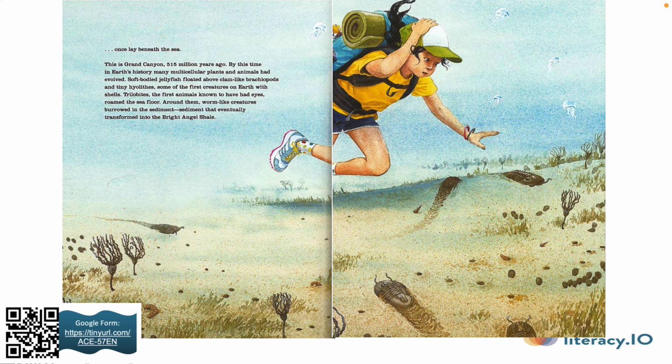hyolites, some of the first creatures on Earth with shells. Trilobites, the first animals known to have eyes, roamed the sea floor. Around them, worm-like creatures burrowed in the sediments that eventually transformed into the Bright Angel Shale.